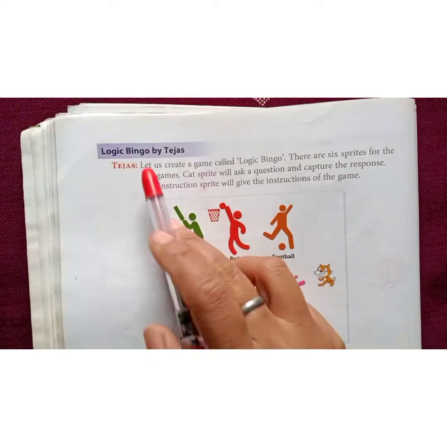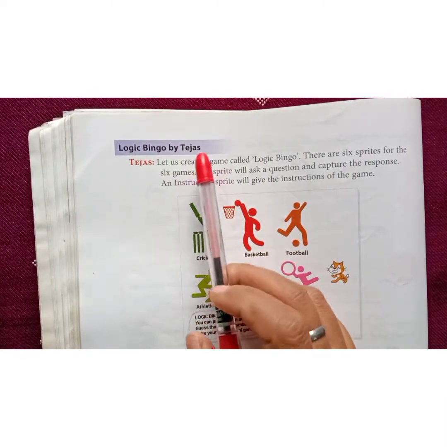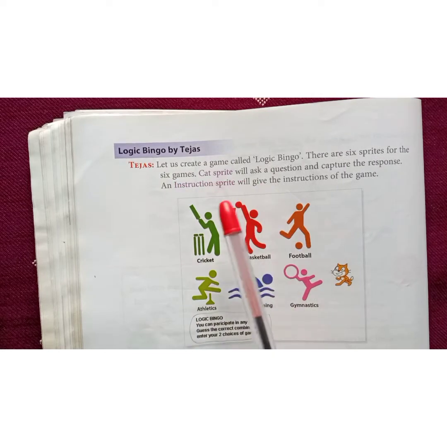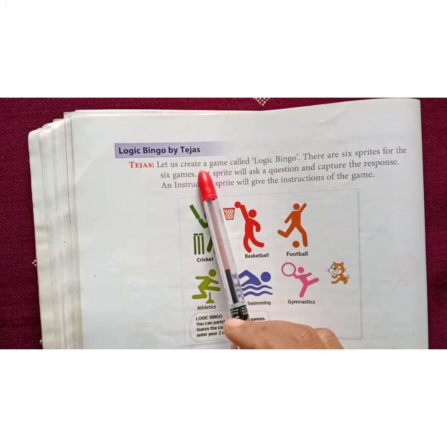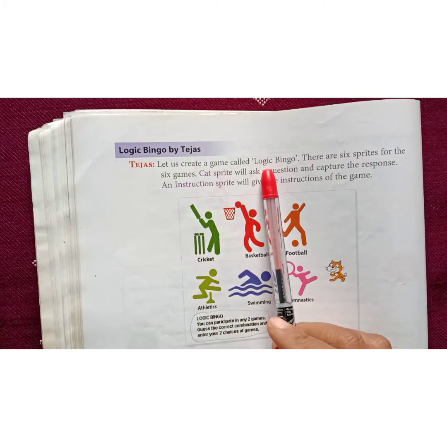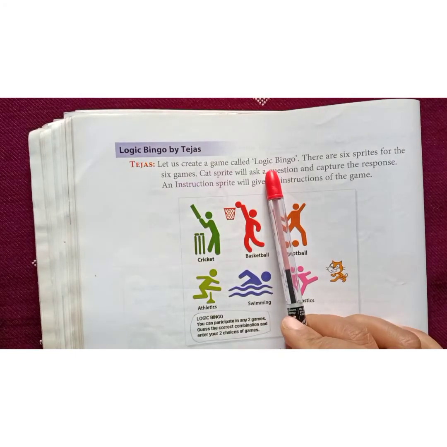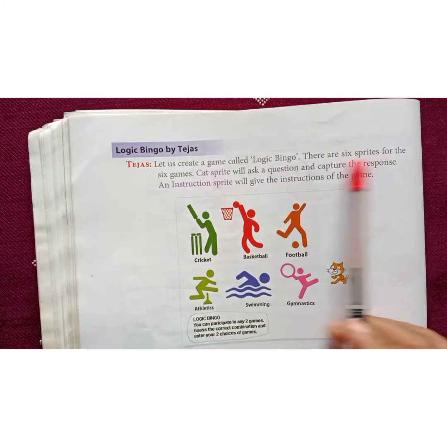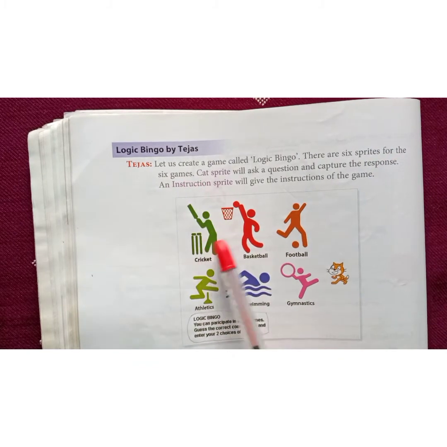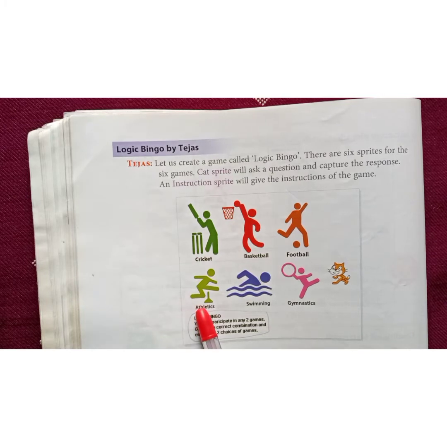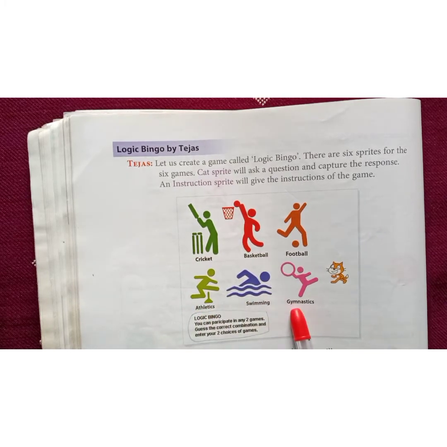Okay, Logic Bingo by Tejas. So Tejas said to Moss, let us create a game called Logic Bingo. There are 6 sprites for the 6 games: cricket, basketball, football, athletics, swimming, and gymnastics.